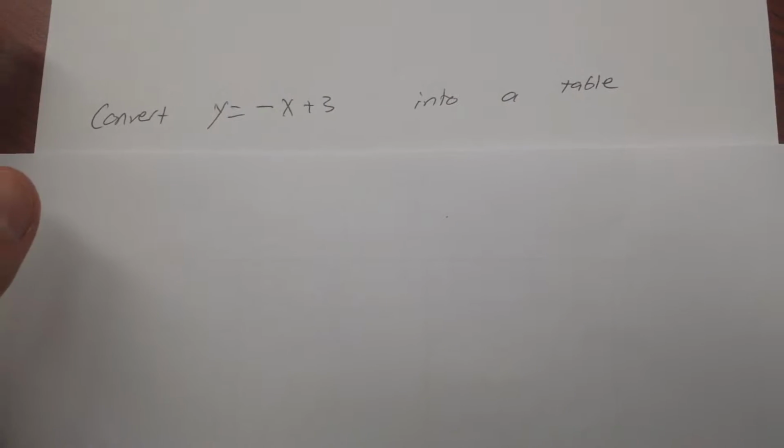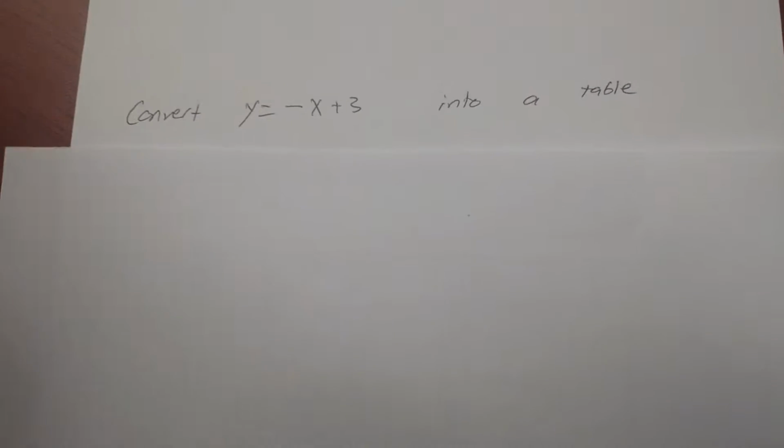The skill that I saw that you needed a little help on from your exit tickets is converting equations to tables and converting tables to graphs. So on an exam, this is what a problem might look like. Convert y equals negative x plus 3 into a table.